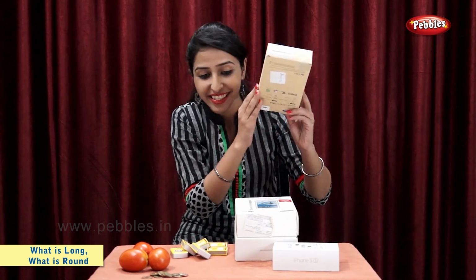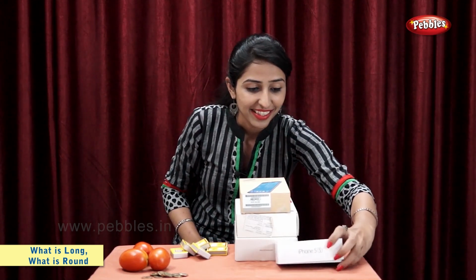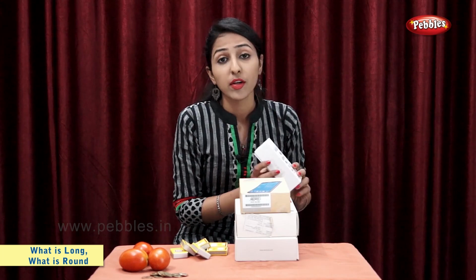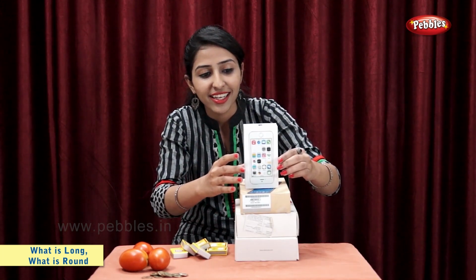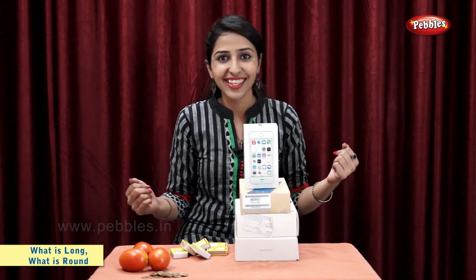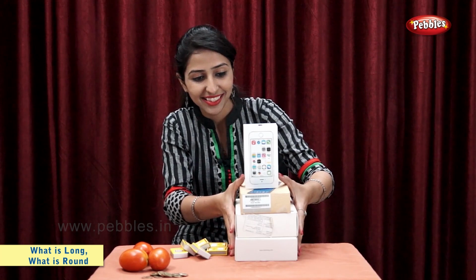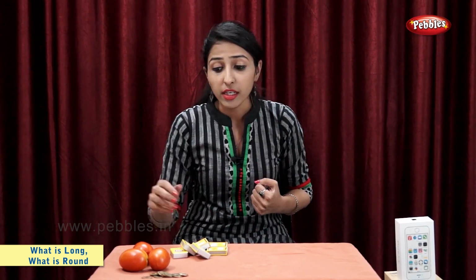Flat surface. One more box. So our tower is ready. Now let us find out whether we can make a tower using these tomatoes.